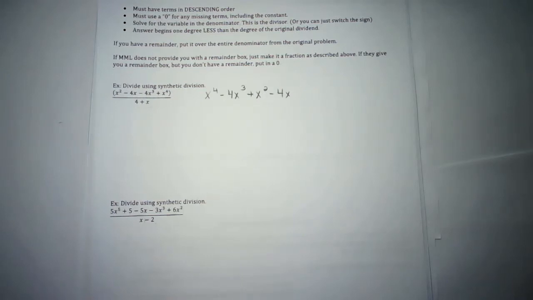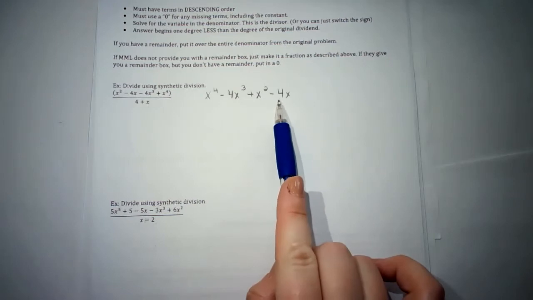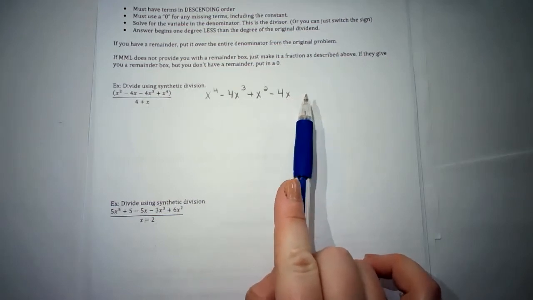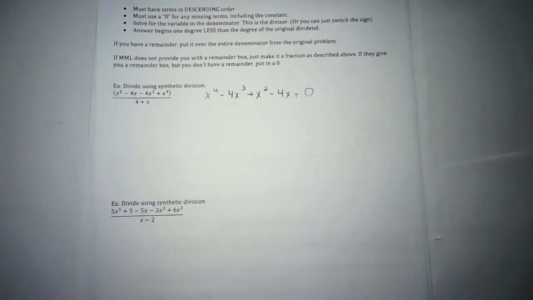And if I am missing any of the following, I have to put in a 0. Well, I have an x to the 3rd, an x to the 2nd, and an x to the 1st. Who am I missing? The constant. So I'm going to have to add in a 0. If you're missing any of the terms, even if it's just a constant, you've got to put in a +0. You have to hold his place for him.